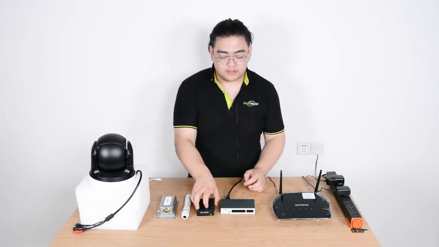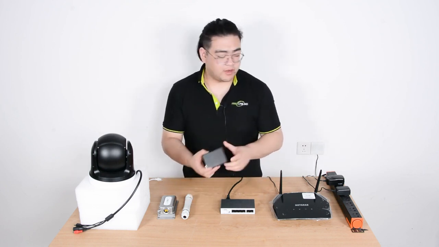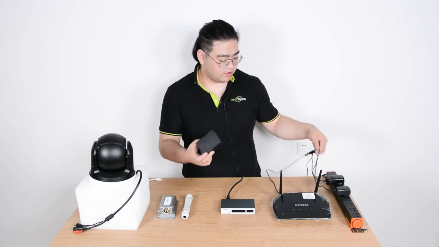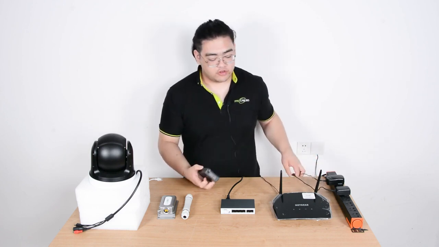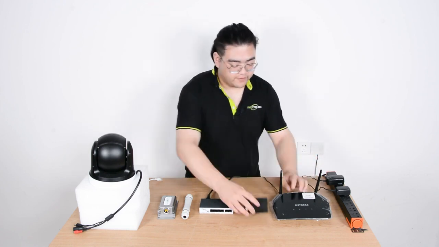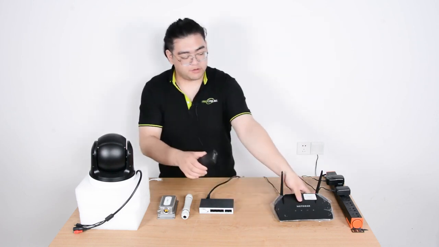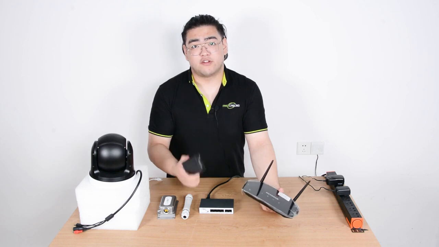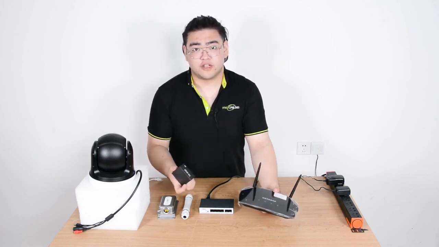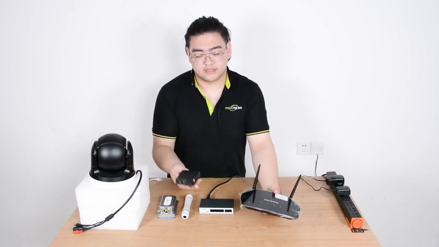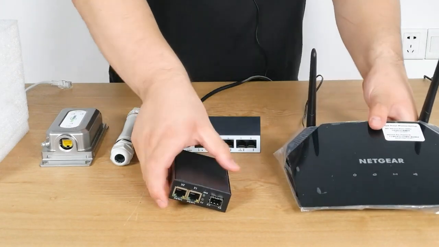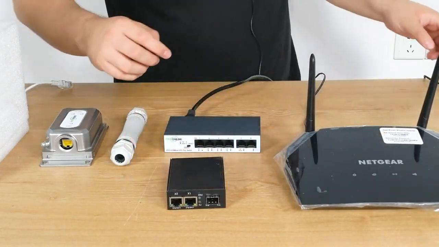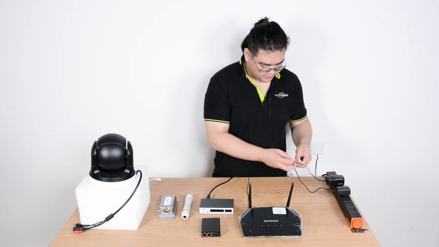So the Ethernet extender is a device that looks like this, a small box which is powered by a 12 volts power adapter and usually is used with a router here. The router will transmit data through Ethernet cables for 100 meters. But if we want to go further than 100 meters, we're going to need one of these extenders. This little extending box will connect with the router and then to our IP devices.